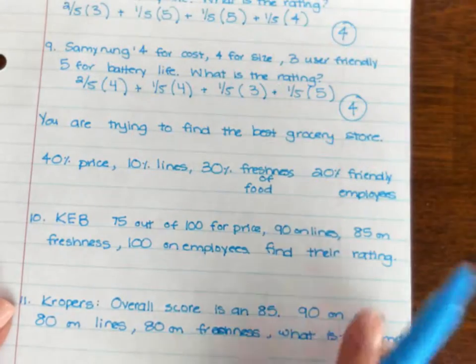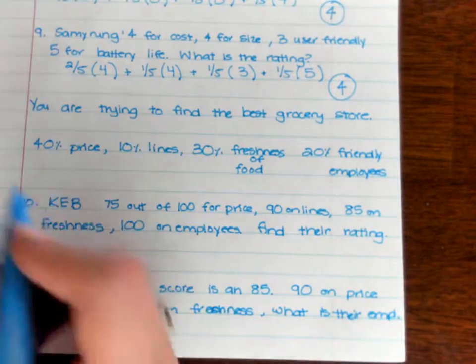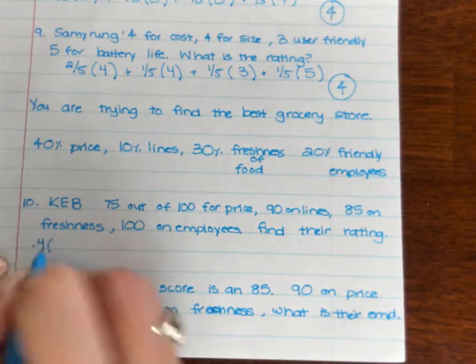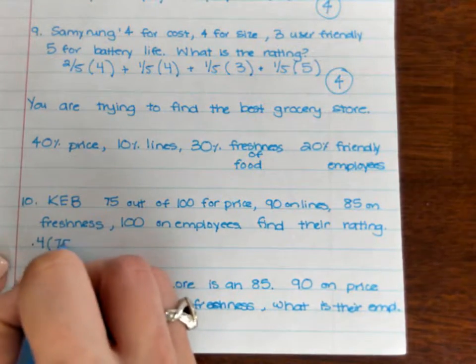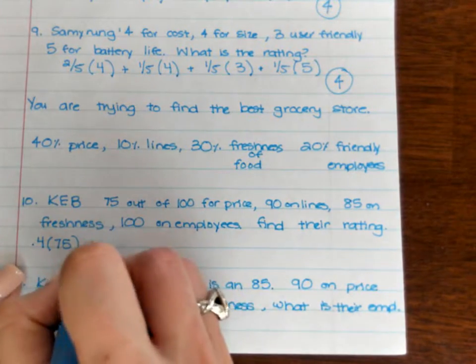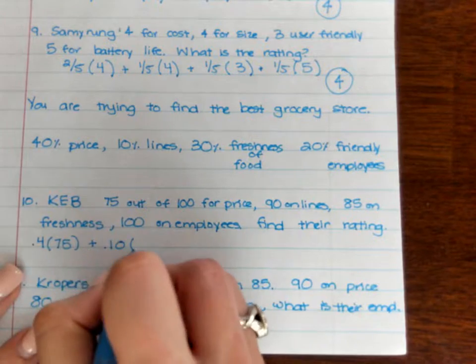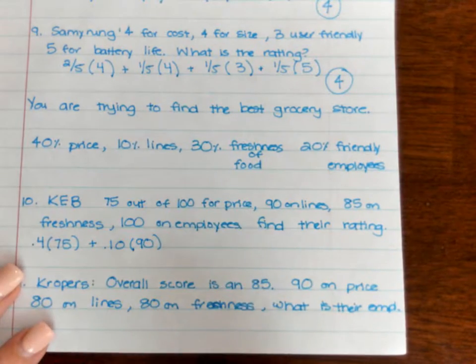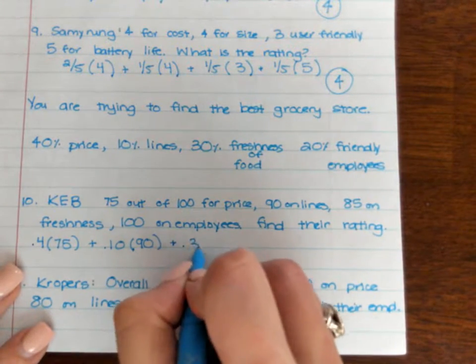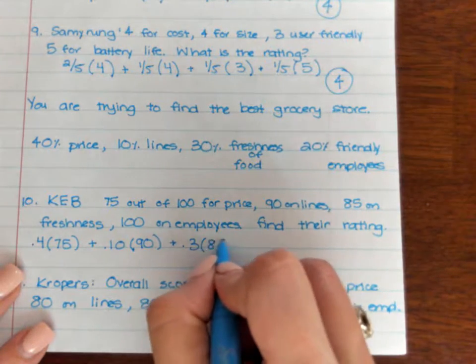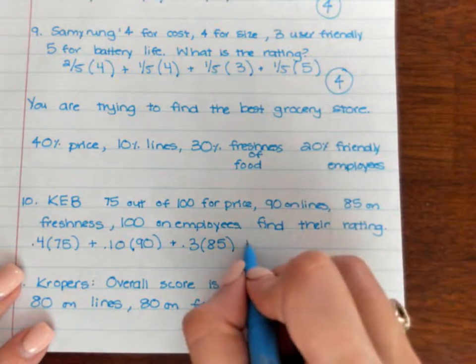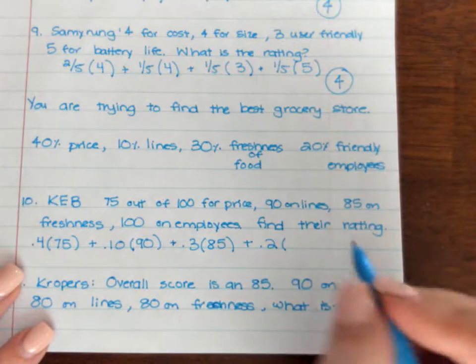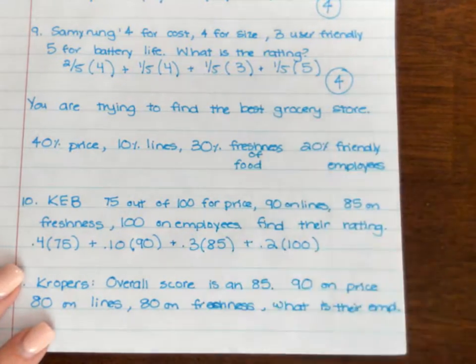Okay, so now you're trying to find the best grocery store. So for price, we have 0.4 times a 75 for the price. Then you have 0.10 times 90 for the lines, plus 0.3 times 85 for the freshness, plus 0.2 times 100 for the friendliness of the employees.